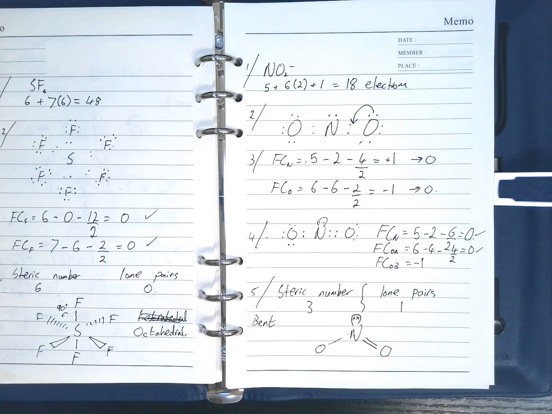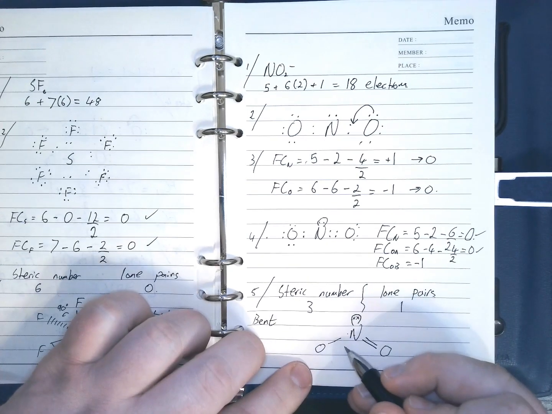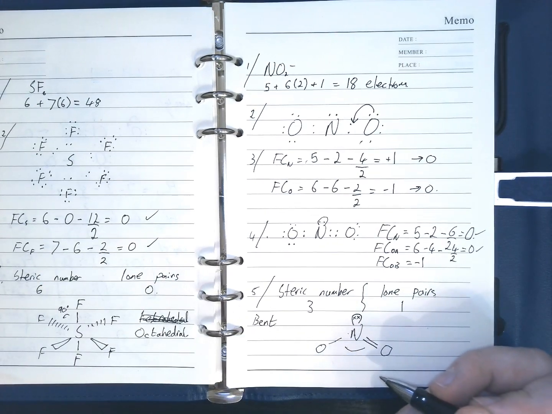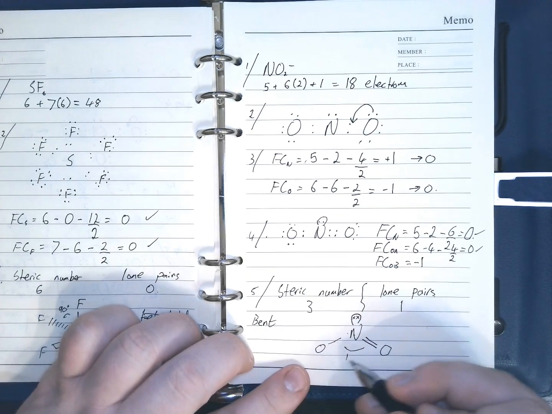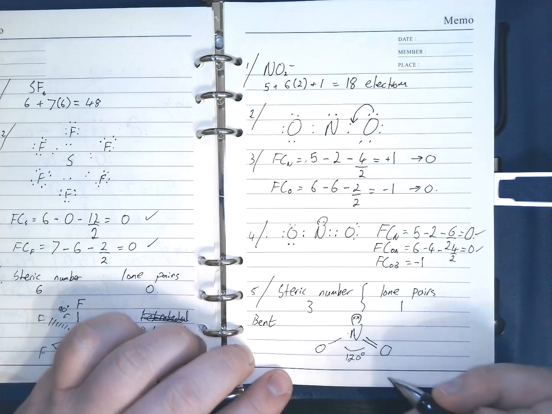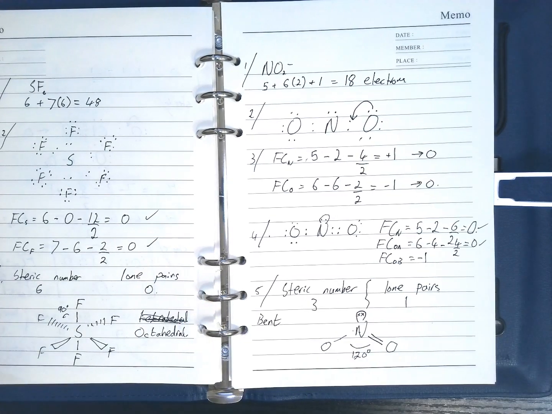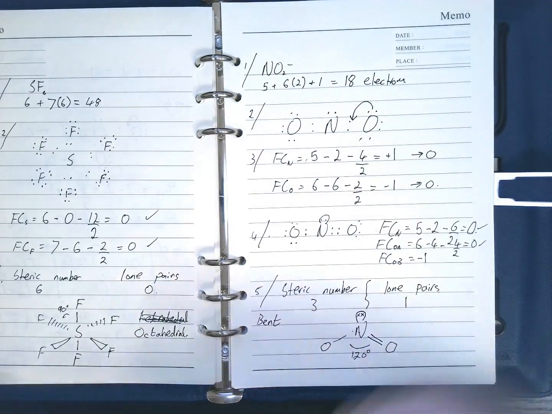And our geometry bonding angle is equal to about 120. We'll say 120 for this example here. It's probably around about 119 degrees, but in this case, we have finished. Okay. There we go.